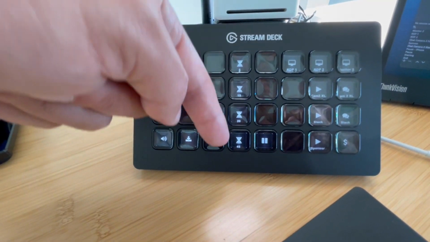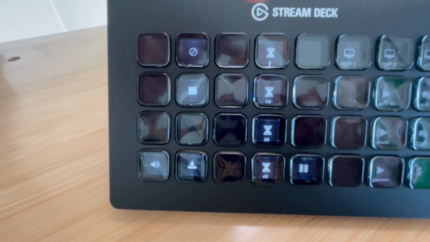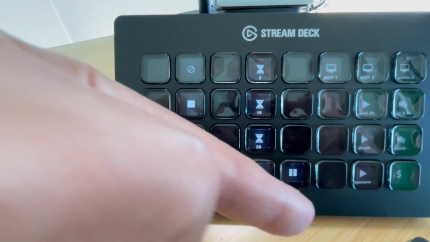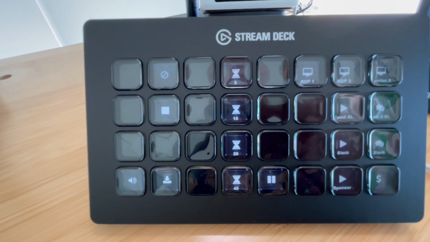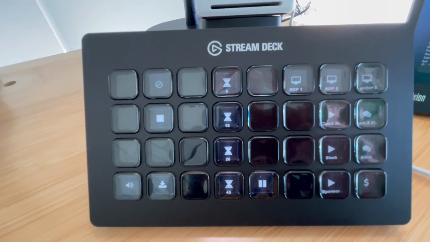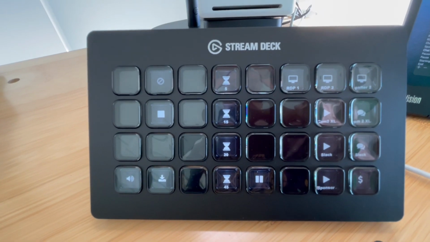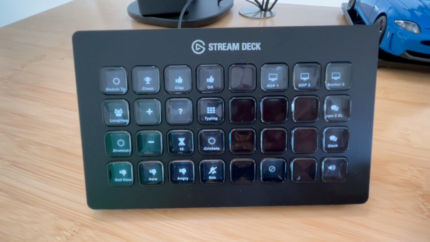When I need to take a break, I have timers in here, so I can say I want to take a 15-minute break, for example, and then hit the pause key and it switches out to a camera that shoots out of the side of the apartment. A lot of these keys are empty because I just got this second Stream Deck. I really had more stuff than I could handle on one Stream Deck.